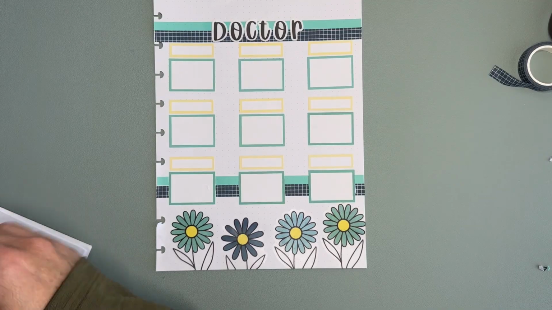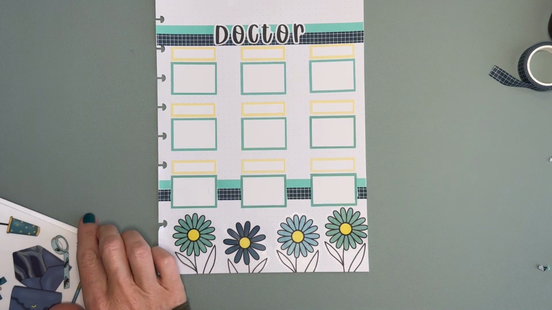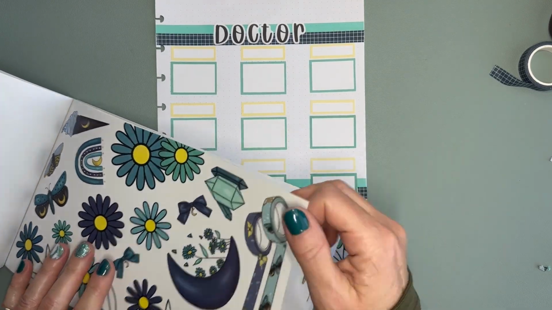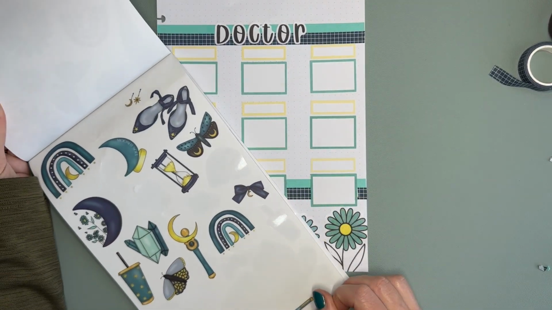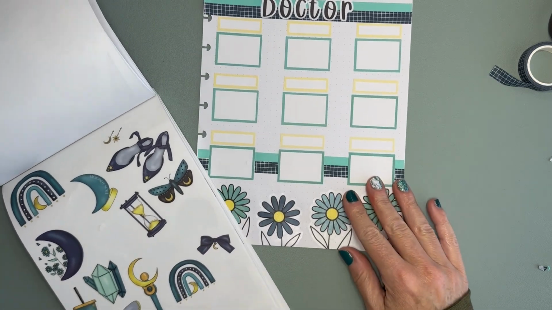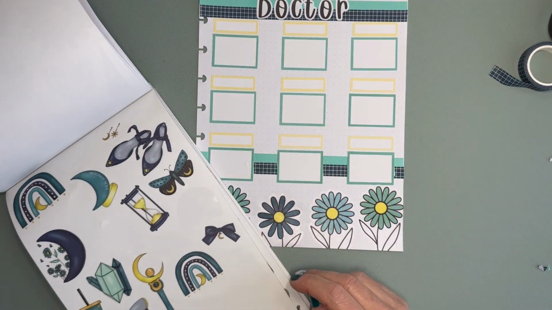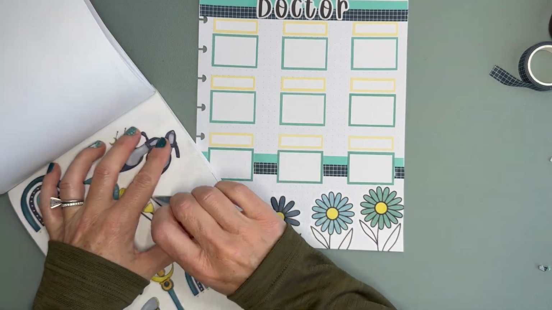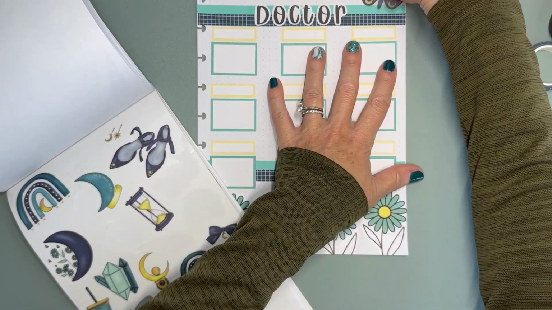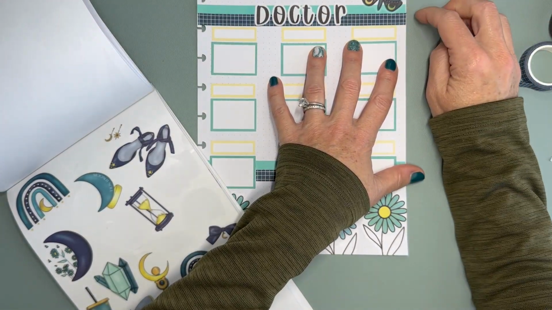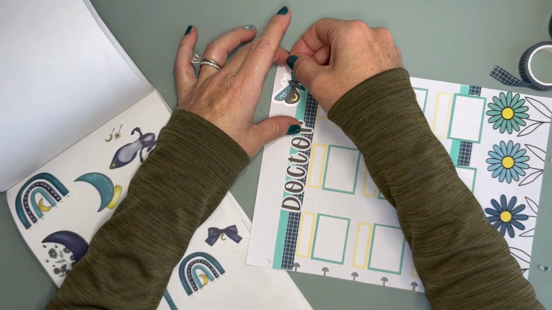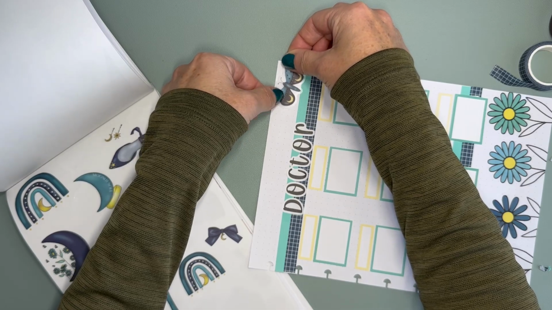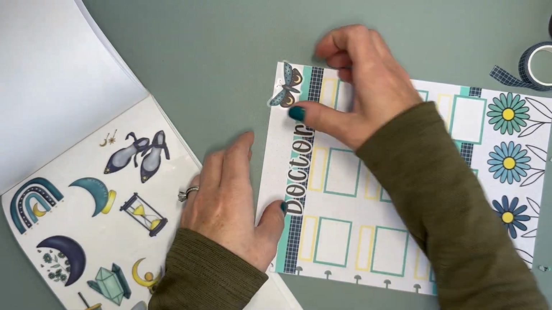But let's continue now and add in some more of these fun stickers just sort of around the page. So we have, let's see what else we want to put in here. I'd like to put some stuff up at the top. We have this little moth we can put up here. Oh, and we're gonna have to cut around that washi again. Not if I put it like that. There we go.